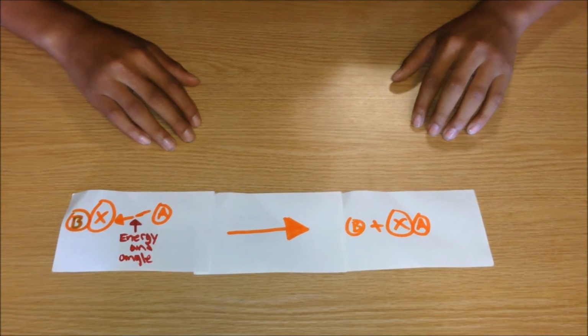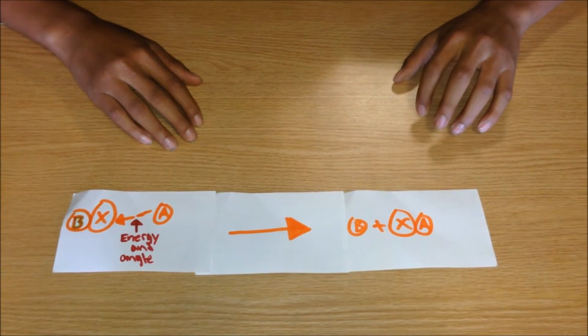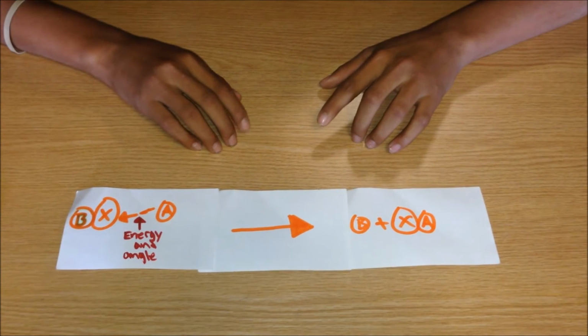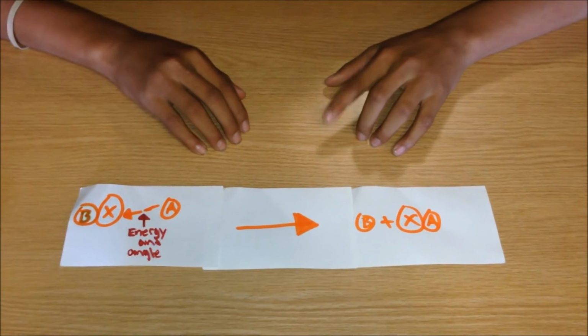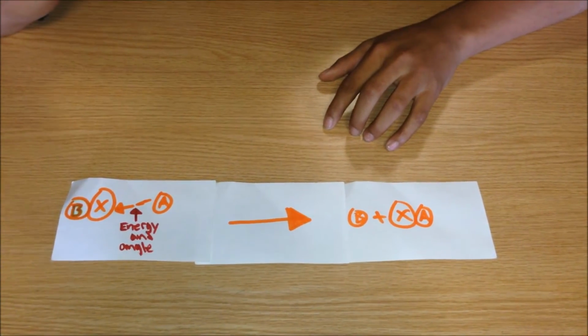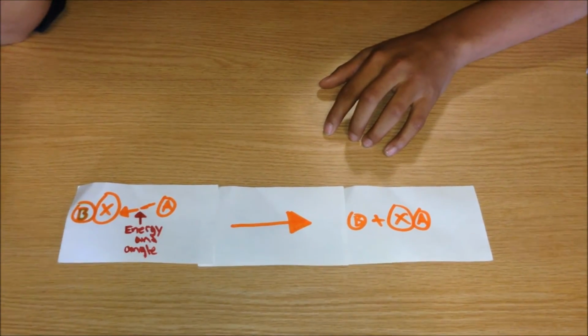For a reaction to happen, the particles must have effective collisions, and the particles must have enough energy and collide at the right angle. There are different types of chemical reactions.